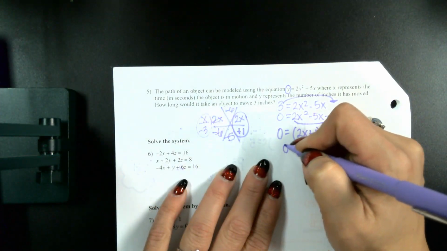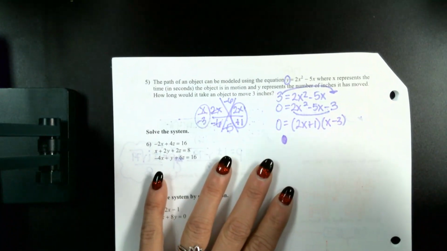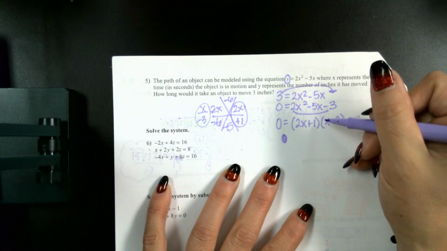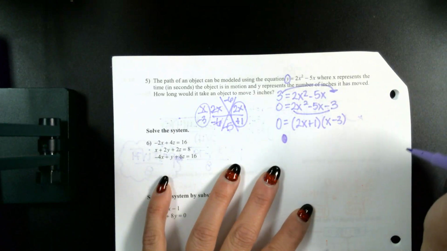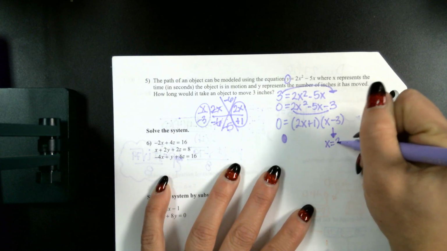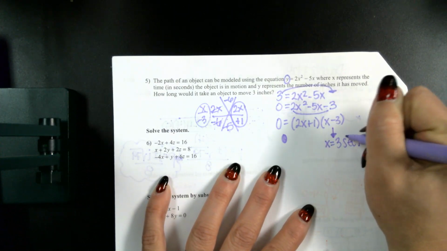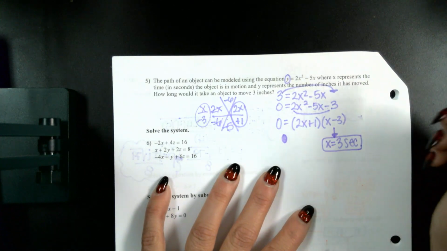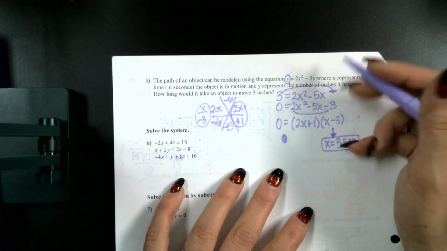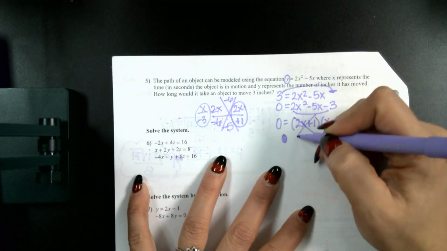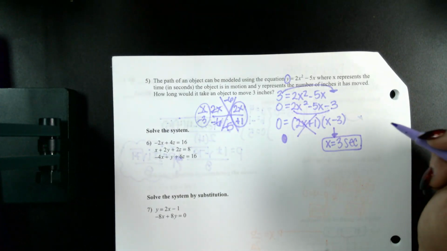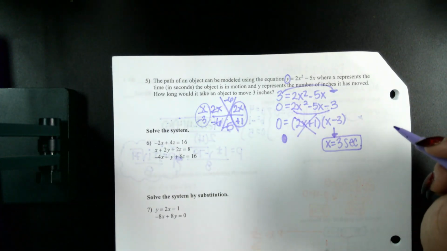Now before I solve each of these, I just want you to think with me. Remember, we're solving for time. So doesn't our answer have to be positive? This one's going to give me a positive 3, won't it? Is the other one going to give me a positive answer? It's going to give me -1/2. And we can't have time be negative. So this one I'm not even worried about. I would just cross that one out, because that's going to give us a negative answer, and we cannot have negative time.